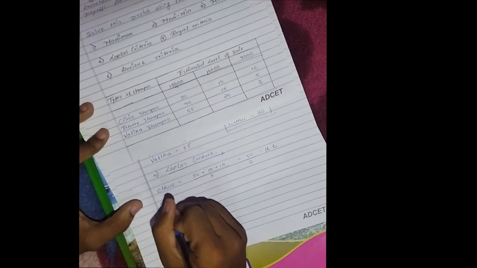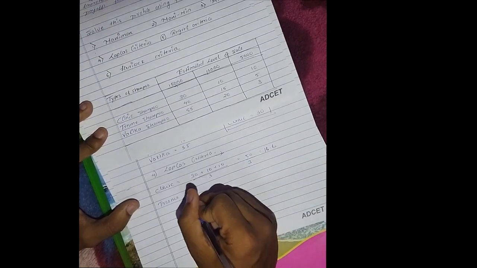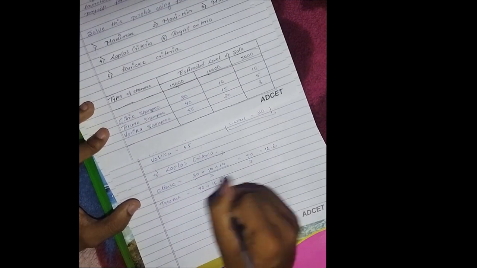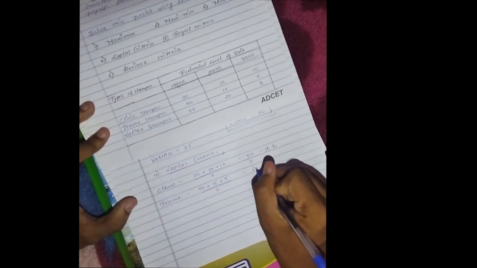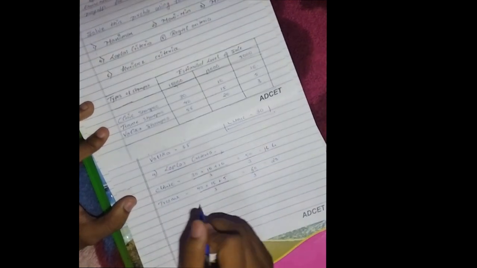Now same with the Tresemme. We have to add these three. That is 40 plus 15 plus 5 by 3. That is 60 by 3, which is 20.